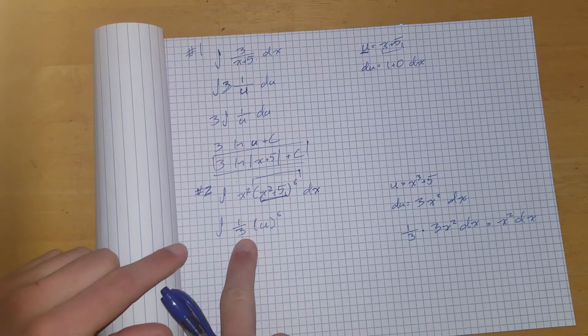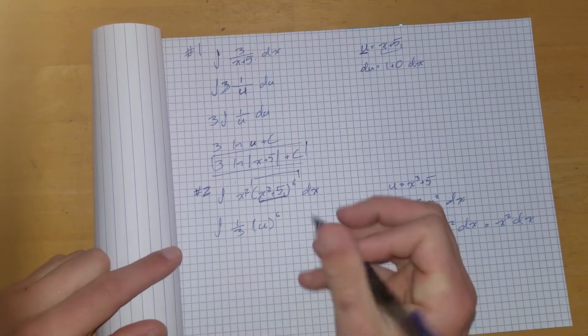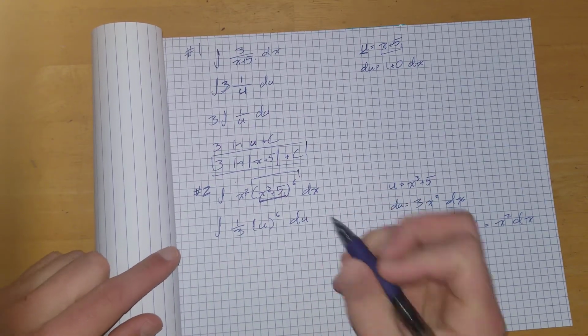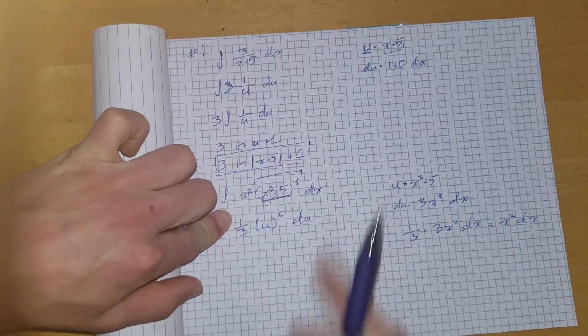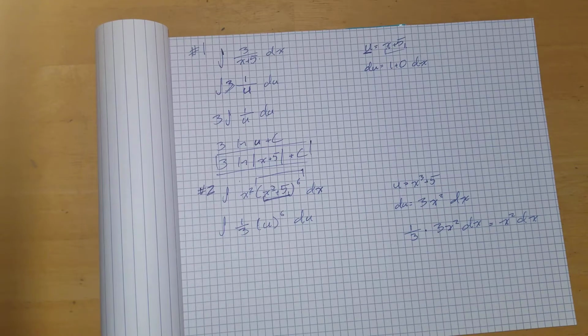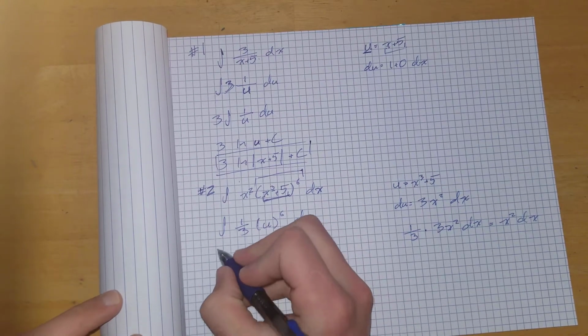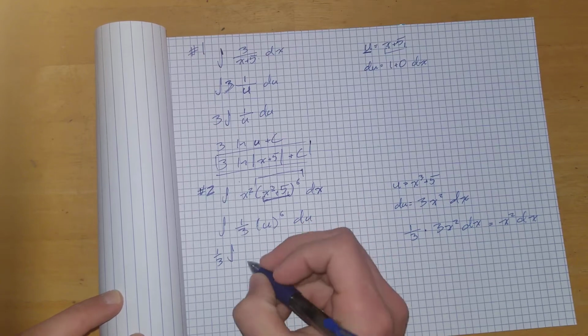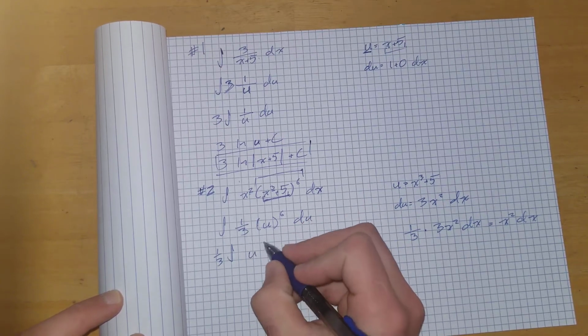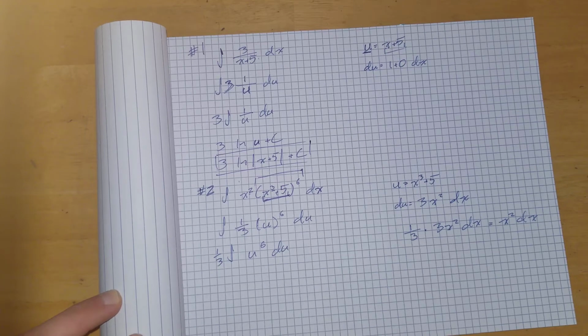I need that 1/3 out in front in order to have the same equation in terms of u and du. So now I can pull the 1/3 out in front because it is a constant: u to the 6 du.